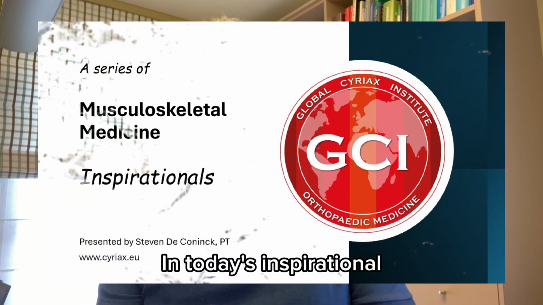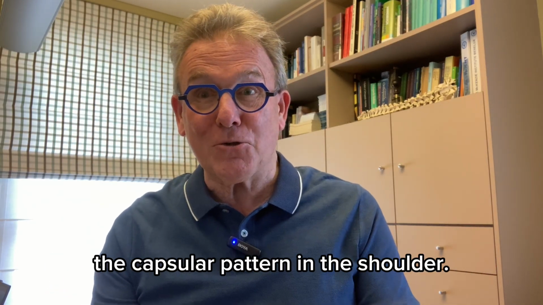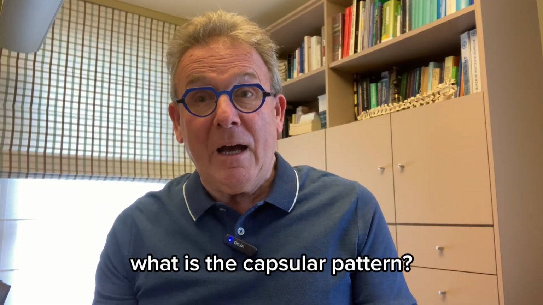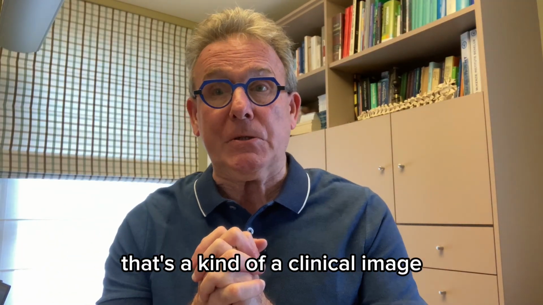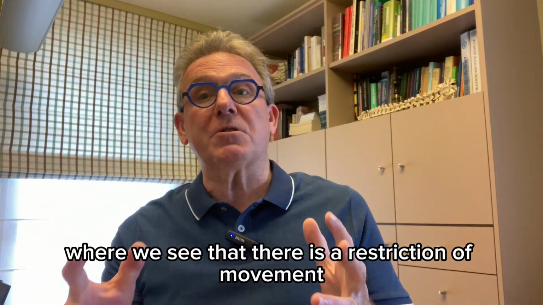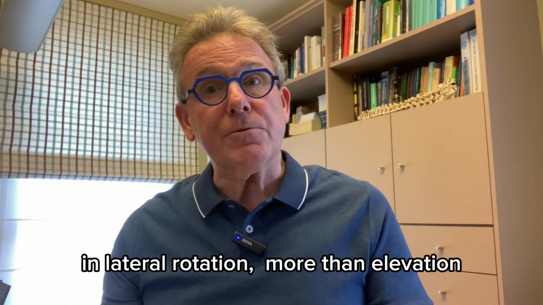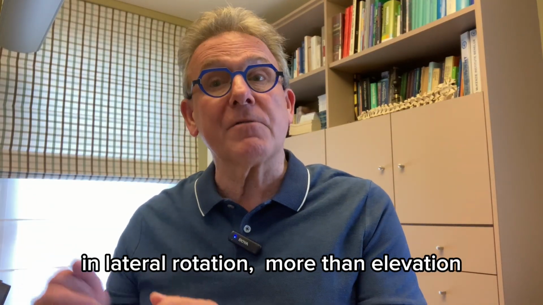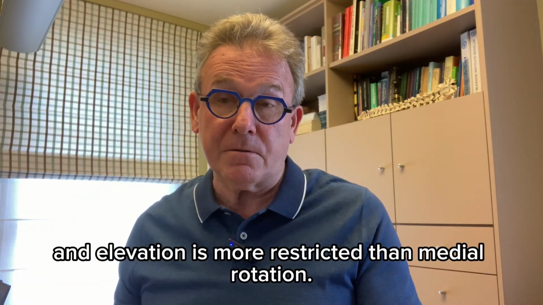In today's inspiration, I would like to talk a little bit about the capsular pattern in the shoulder. And what is the capsular pattern? Well, that's a kind of clinical image where we see that there is a restriction of movement in lateral rotation more than elevation, and elevation is more restricted than medial rotation.